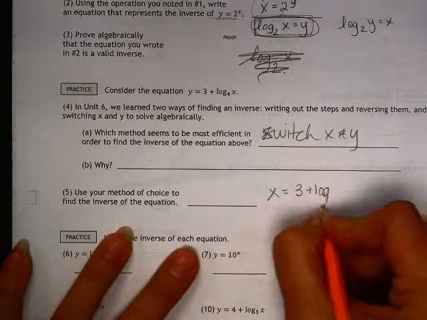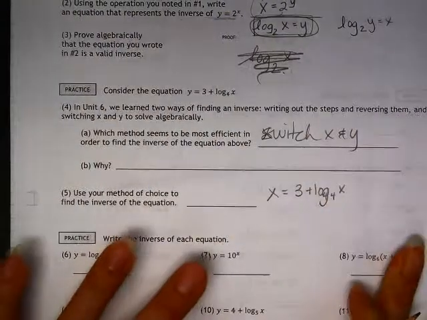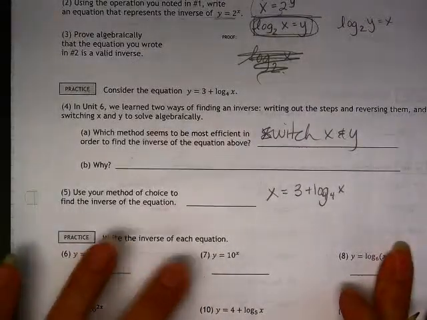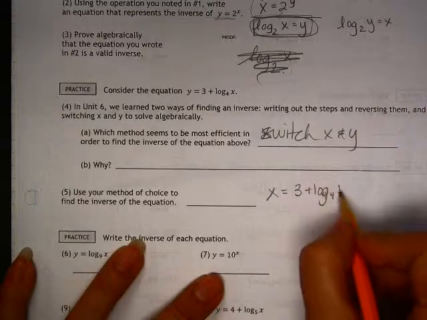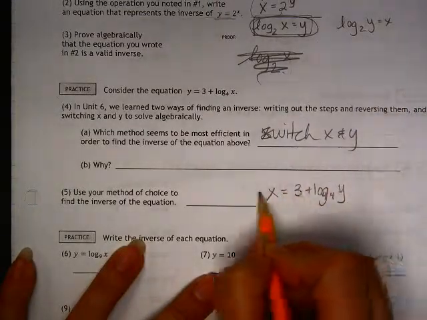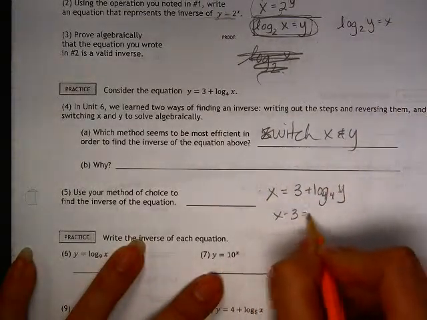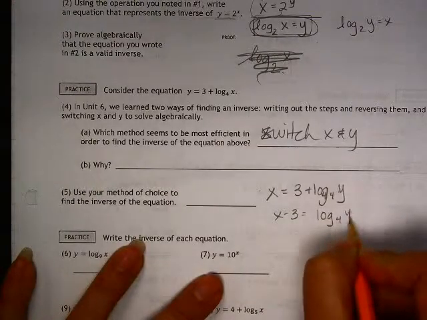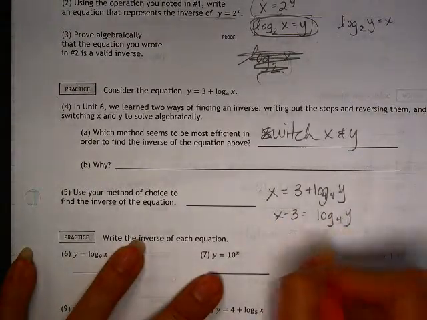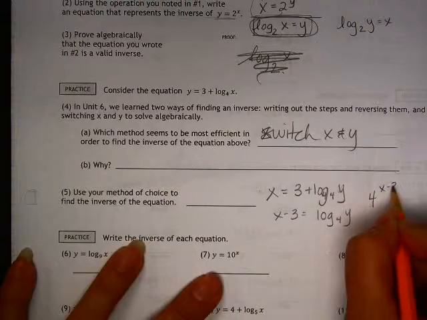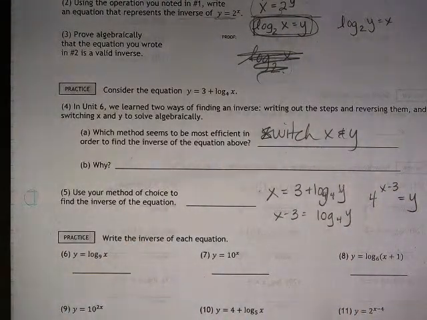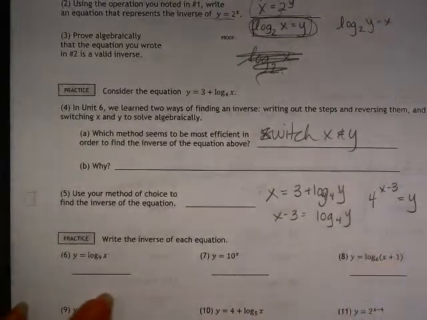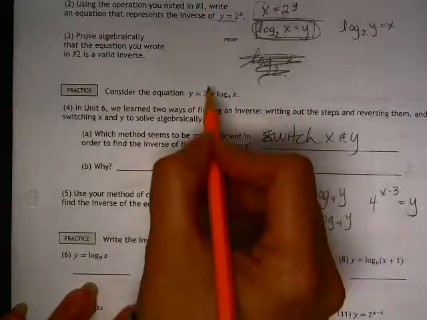So again, I know when I feel very comfortable with that the inverse is the switching of the x and y. So if I switch them, I then am supposed to get y all by itself. So the first thing I would need to do is move the 3. And then I rewrite this as an exponential, which becomes 4 to the x minus 3 is equal to y. Now, the part I am less comfortable with, but you might be more comfortable with, so I will look at it with you, is this idea of undoing things.